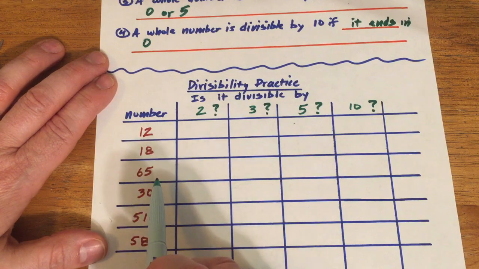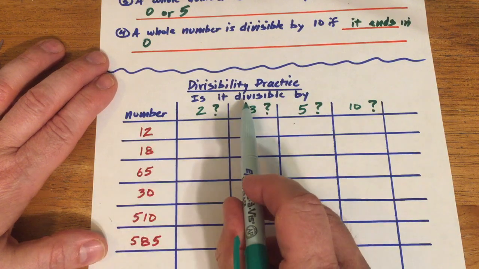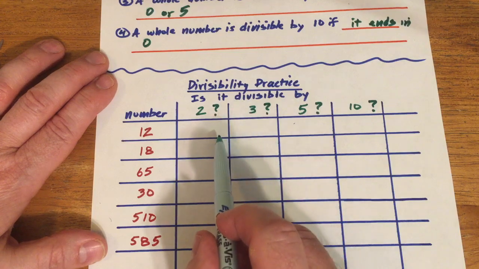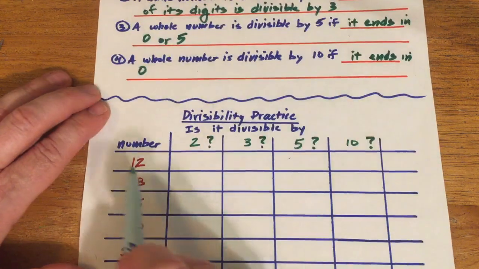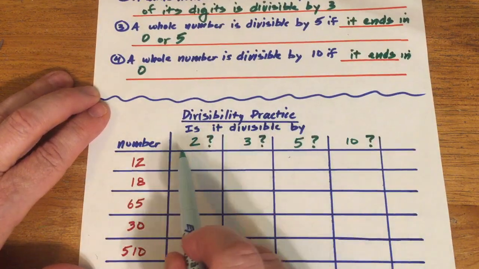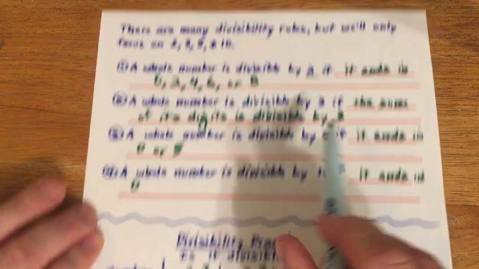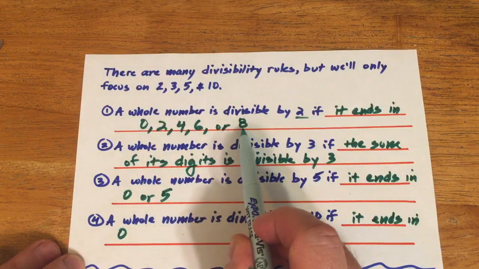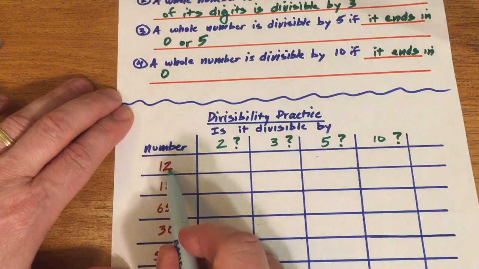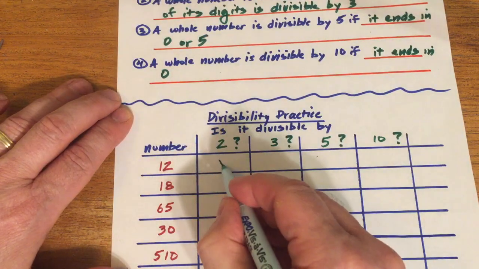Well, by just knowing your multiplication tables, you probably have a good idea of what the answers are. But I'm going to use the divisibility rules above. Is 12 divisible by 2? Well, it's got to end in a 0, 2, 4, 6, or 8. 12 definitely ends in a 2, so the answer is yes.